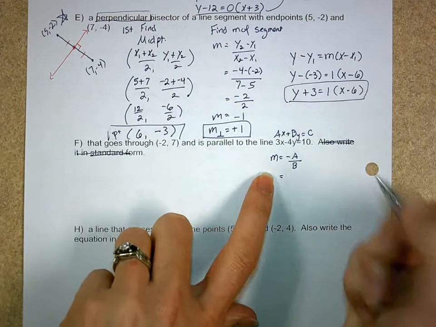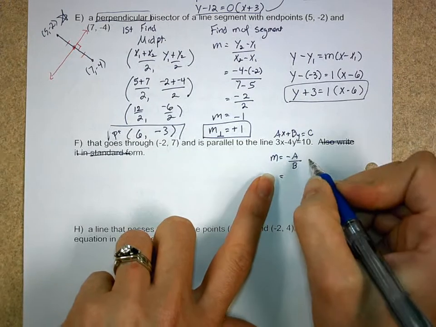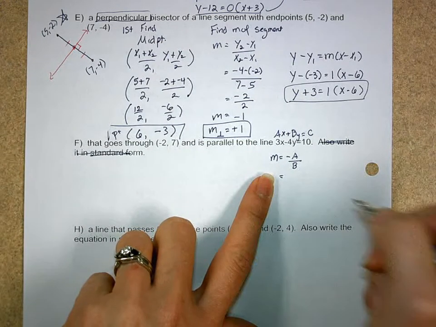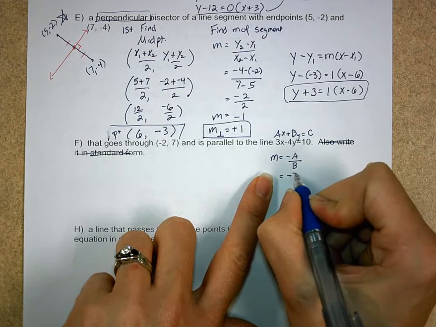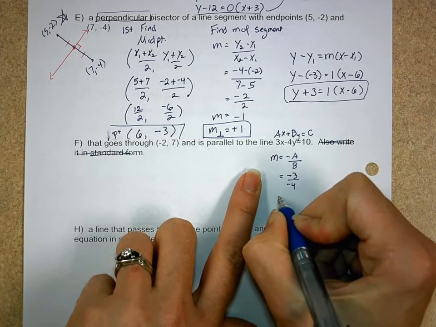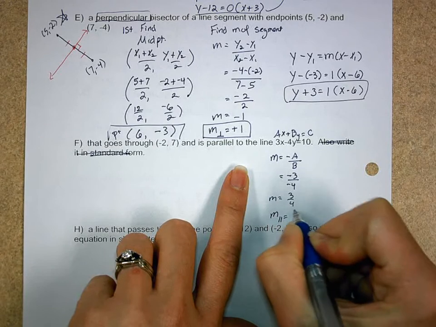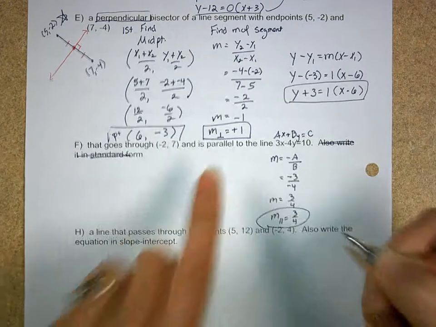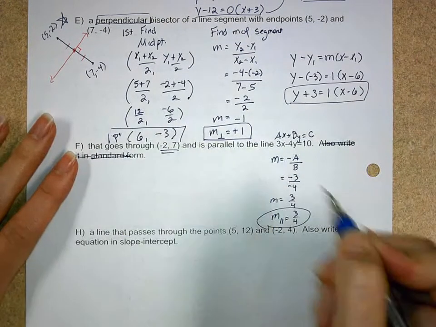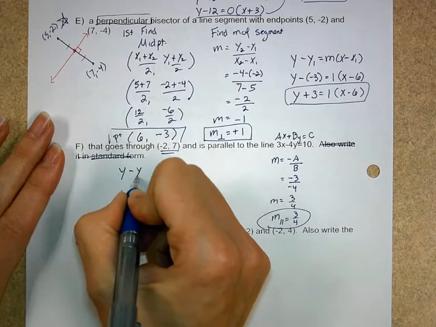So all I ever have to do to find the slope of a line in standard form is either change it to slope-intercept form or use this formula, which is going to be negative 3 over negative 4, which is positive 3/4. Well, my line is parallel to it, so it has exactly the same slope. So now I have my point and my slope, and I just plug and chug it in.